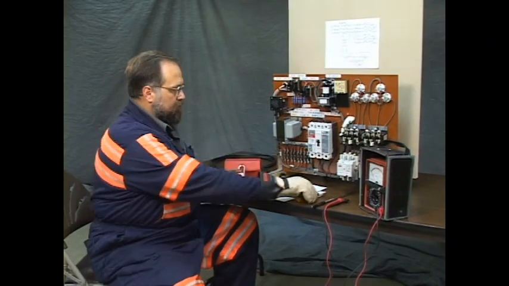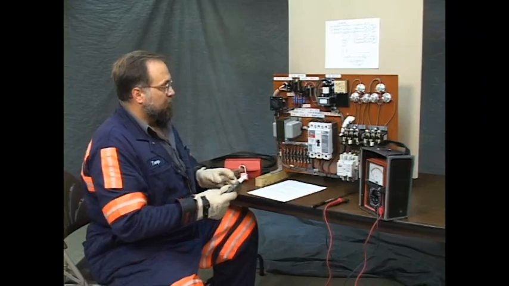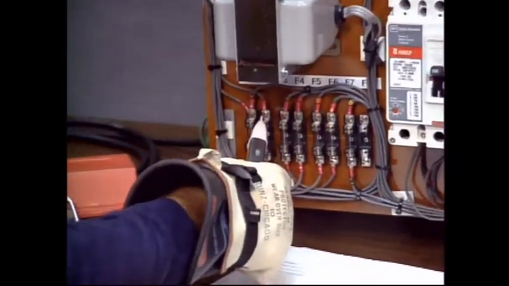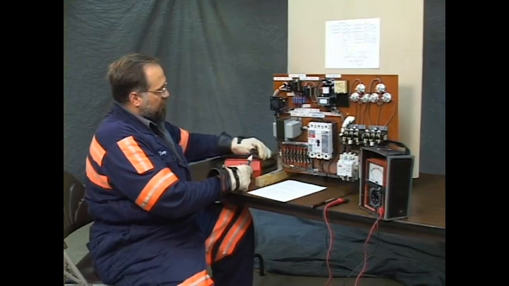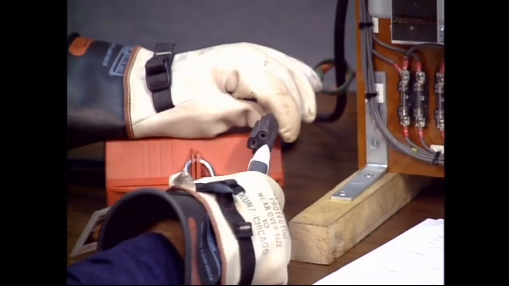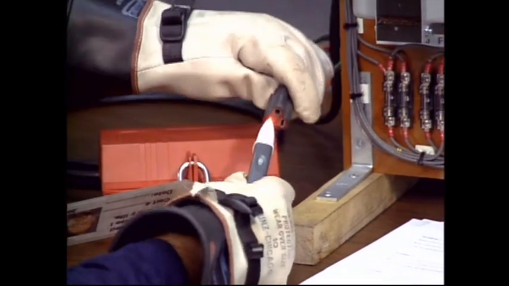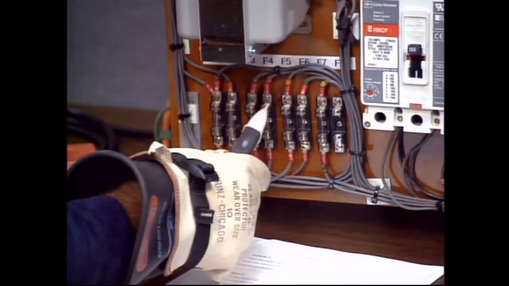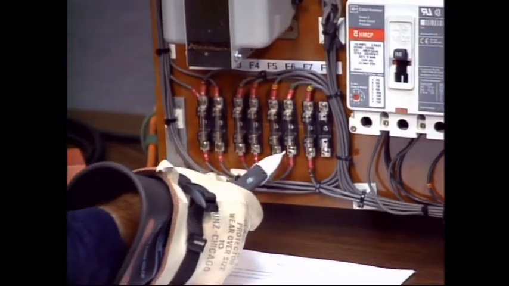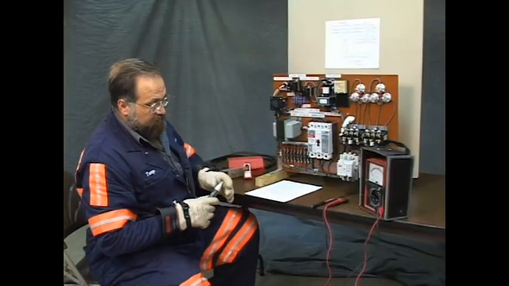All right. And we're going to test this for electricity before we handle anything. I've turned on a voltage detector. I'll test it on a known live circuit to show it's correctly operating. And as you can see, it is working. And then we're going to use it to check for any standing electricity. No portion of the circuit appears to be energized. You always test it before you touch it.